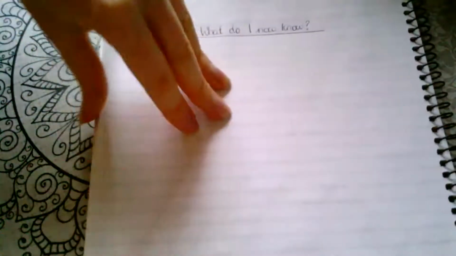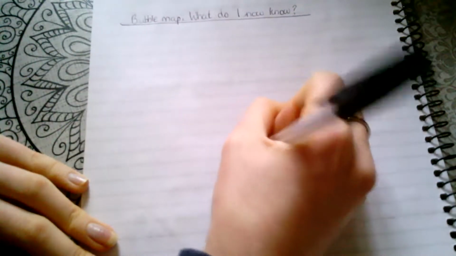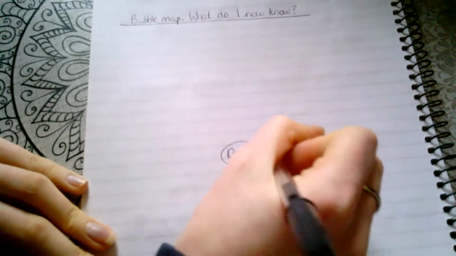Okay, so now we're going to do a bubble map about what we have learned. And hopefully it will be a little bit bigger and have a little bit more information than the circle map that we just did. So I'm again going to go about halfway down the page. And again, I'm going to do my writing before my bubble. So I'm going to write poetry roughly in the middle of my page. It does not matter if it's not exactly in the middle.